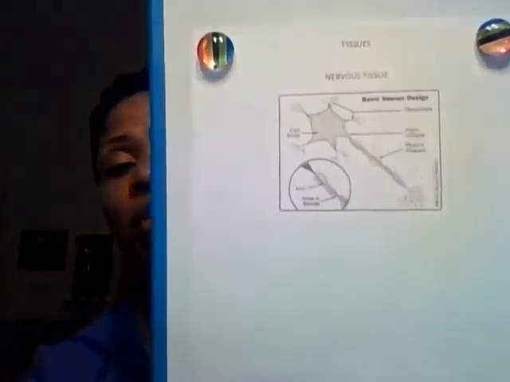Okay, so now I'll put up the nervous tissue, which is really very simple to do. What we are looking at right now, it tells you, is a basic neuron design. A neuron is a nerve cell.